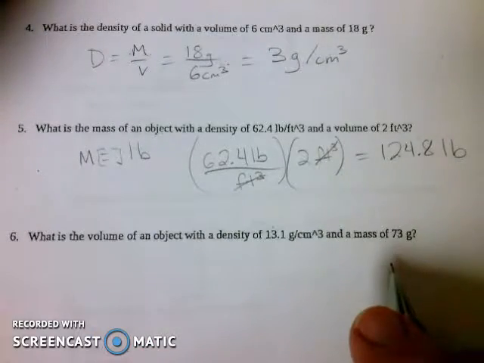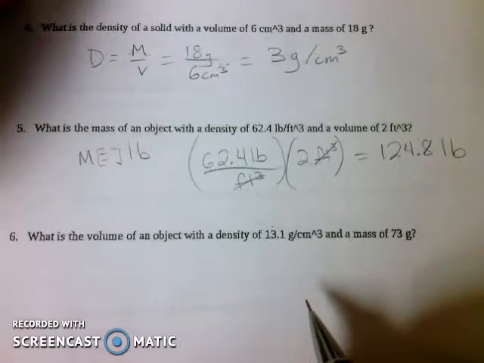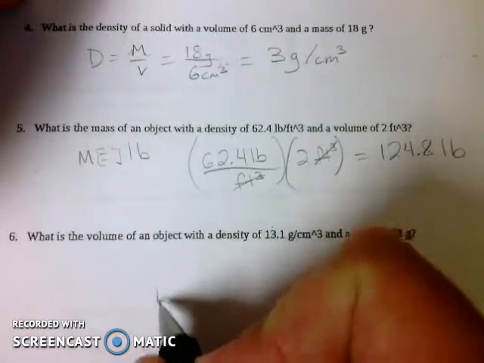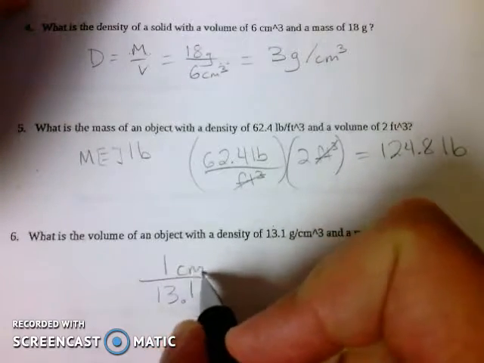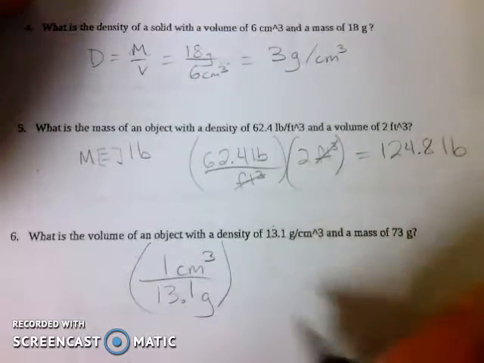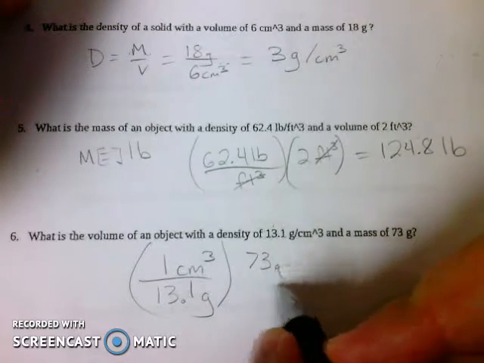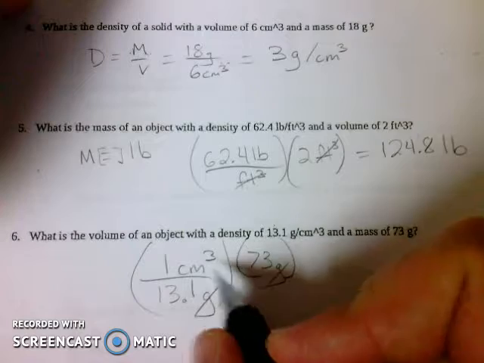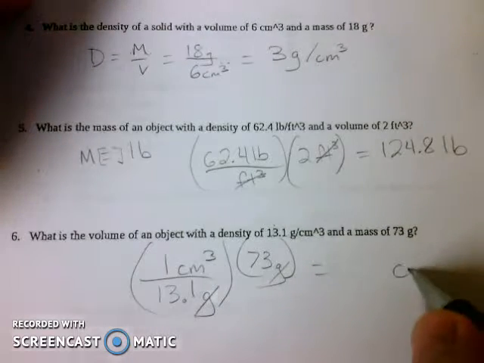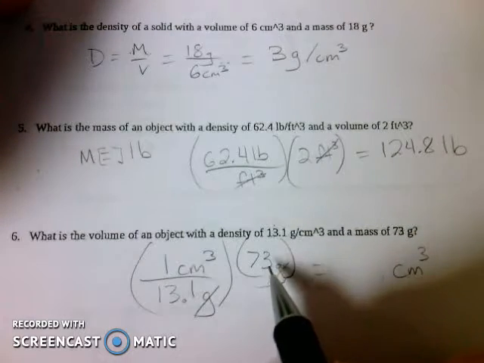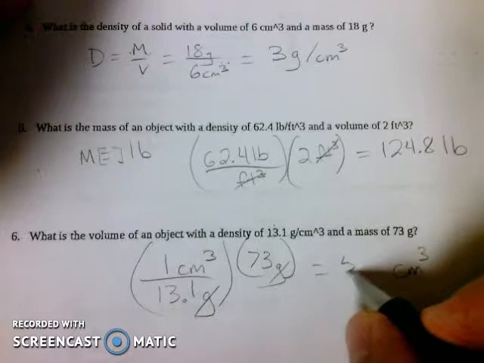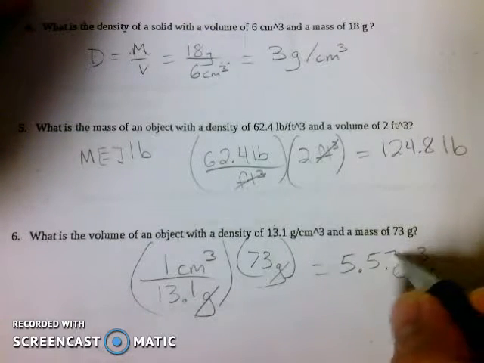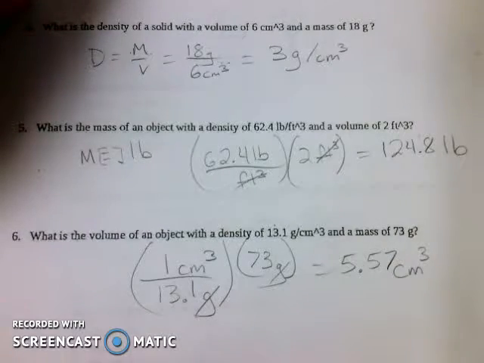Number 6, what is the volume of an object with a density of 13.1 grams per cubic centimeter and a mass of 73 grams? We want volume. Let's do this. 13.1 grams. I need cubic centimeters on top because I'm looking for a volume. I'm using dimensional analysis this time. 73 grams. My grams cancel out, and my units left over are cubic centimeters. Any number on top is multiplication, any number on the bottom is division. So I do 73 divided by 13.1, and I get 5.57 cubic centimeters. There you go. That's 4, 5, and 6.